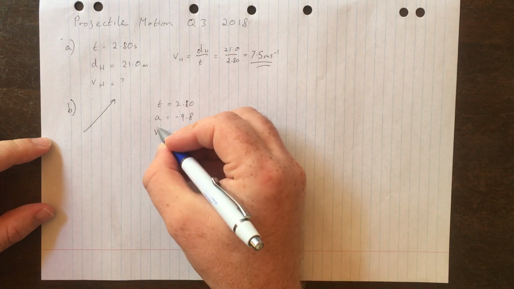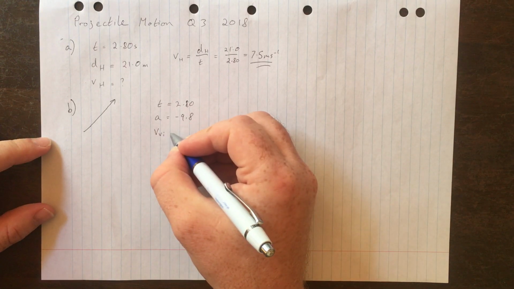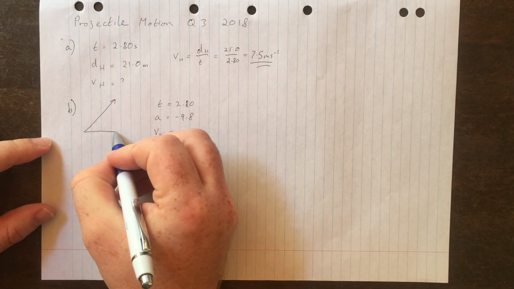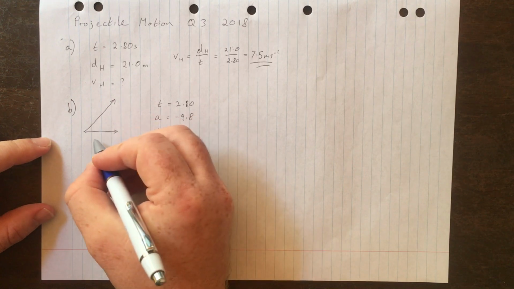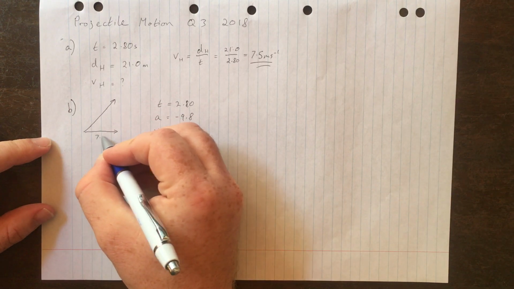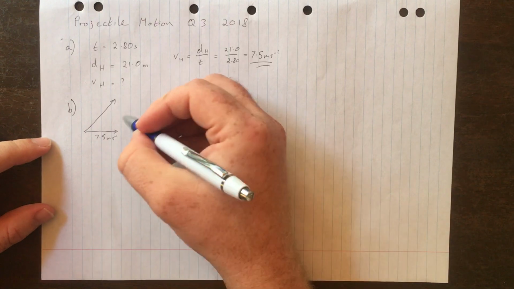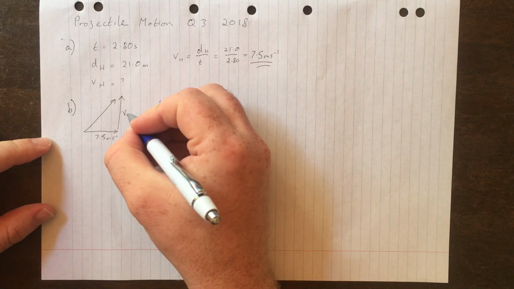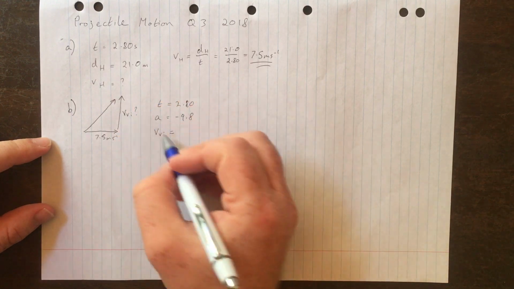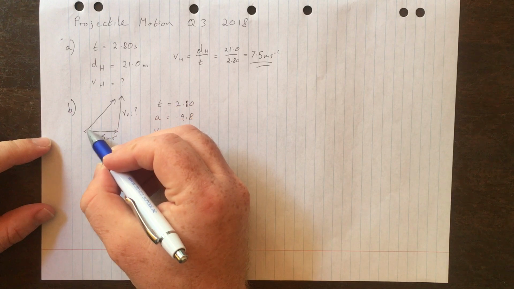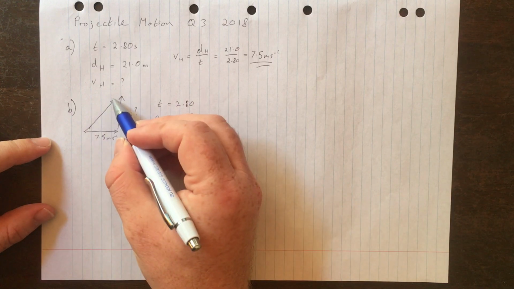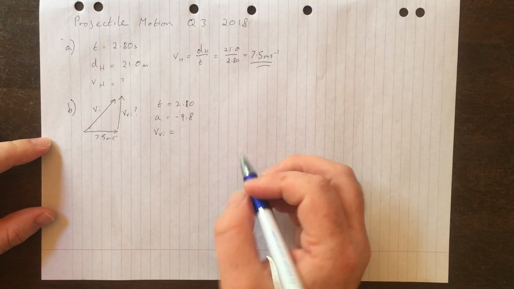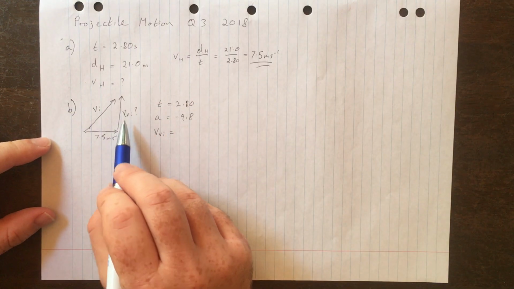The initial vertical velocity is what we are trying to find at first, because we can piece this together. We know the horizontal velocity, which is 7.5 meters per second, and we know that there's going to be a vertical component, and that is what we're trying to find. So that's our VVI. And then if we can get this, we can use Pythagoras to put it together to find the VI, the initial velocity. So this is the initial vertical velocity here.